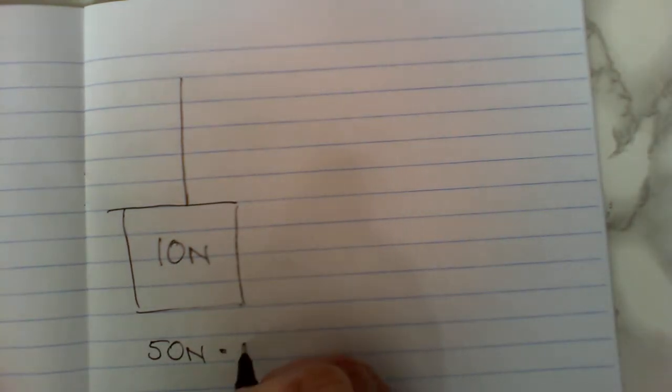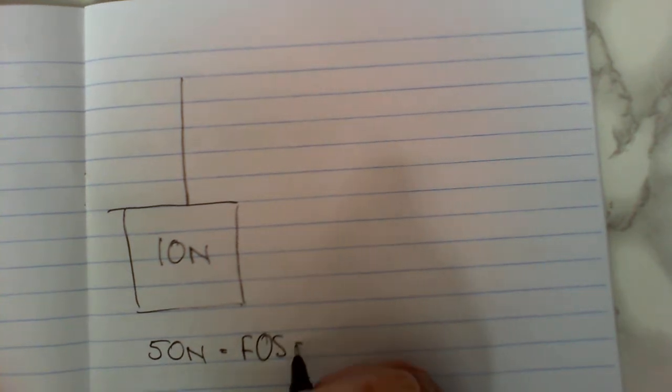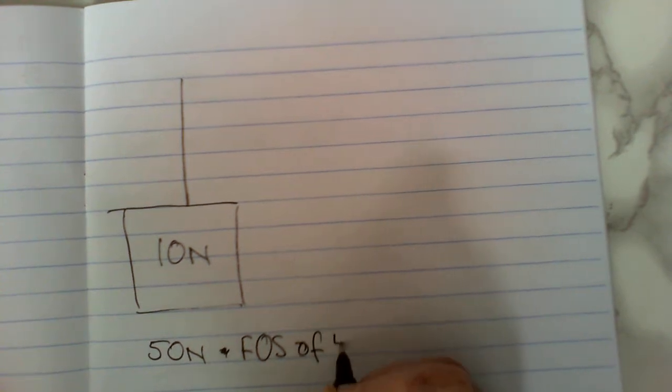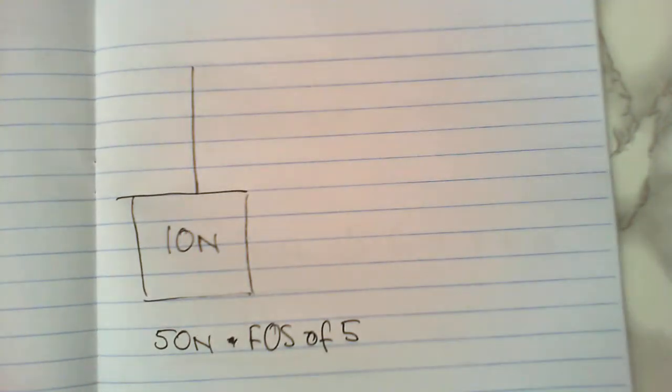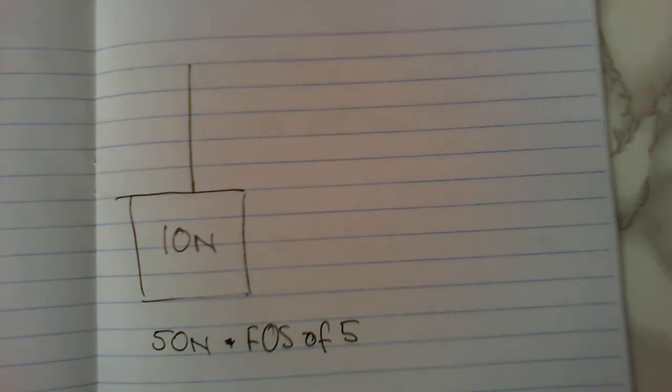Okay, 50 newtons, and that would mean we have a factor of safety of 5. So just use the terms that are in the data book. The safe working load is 10 newtons, but the ultimate load, the load that you're designing it for, is 50 newtons, and anything beyond that could break.